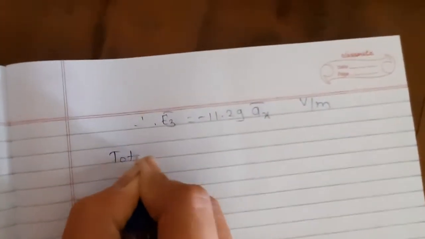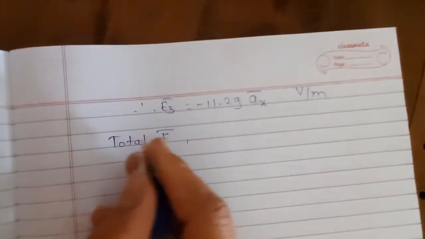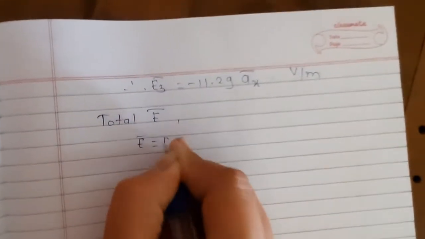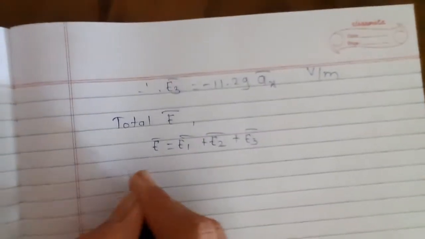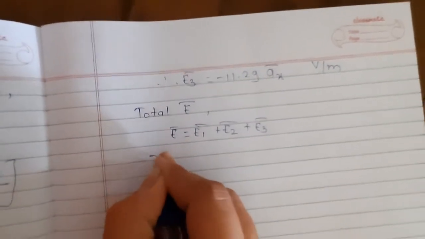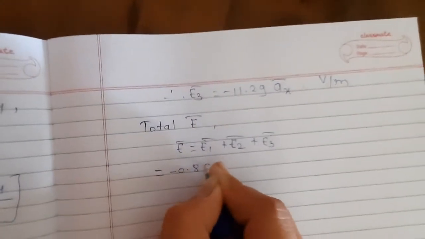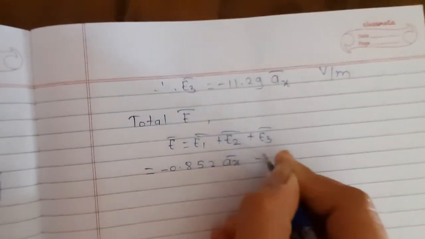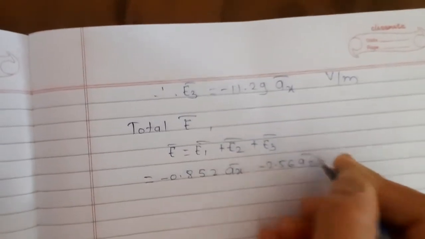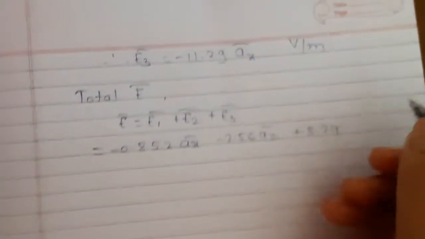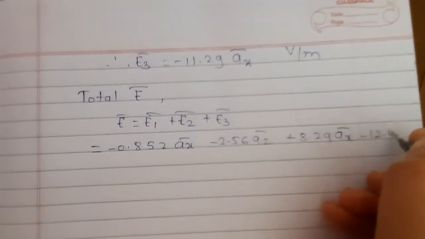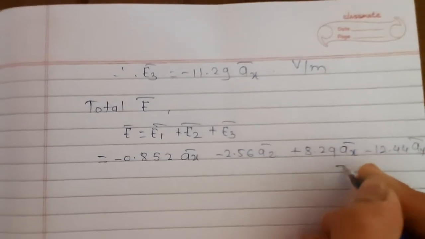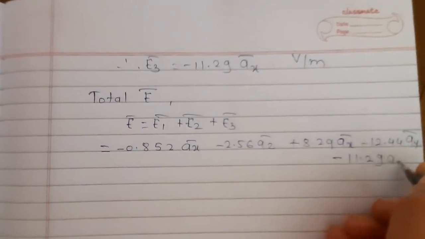Now the total E bar. So total E bar is E1 bar plus E2 bar plus E3 bar. So it is minus 0.852 AX bar minus 2.56 AZ bar plus 9 AX bar minus 12.44 AY bar minus 11.29 AX bar.